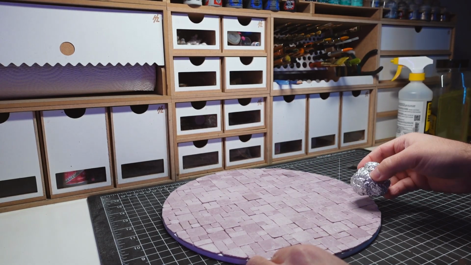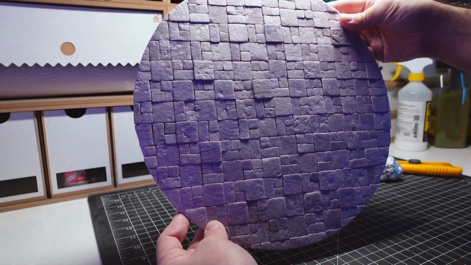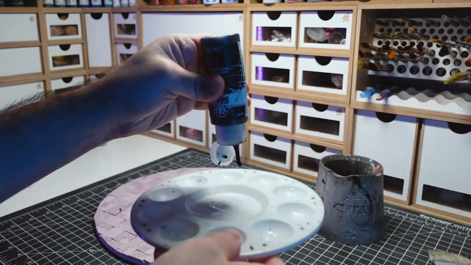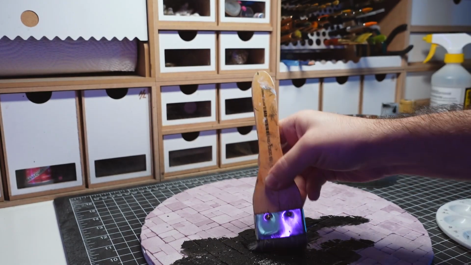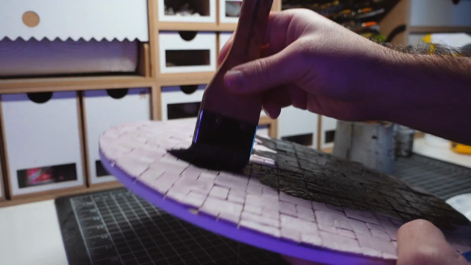To push the stone texture even further, I use some rolled up tinfoil and press it into the foam in selective spots. The first part of the painting process is to coat the tiles entirely in black. This base layer will also act as a shadow color for the deepest recesses.